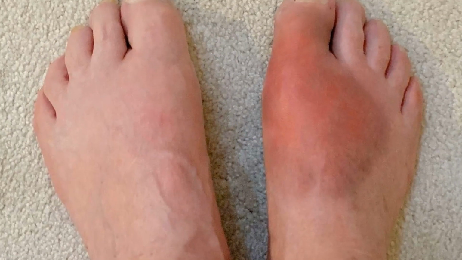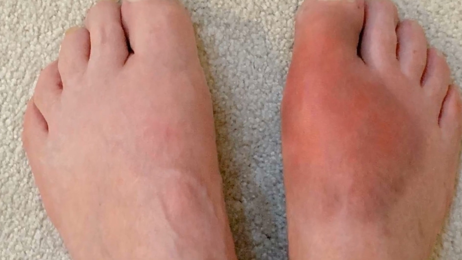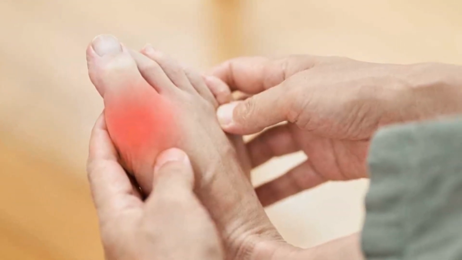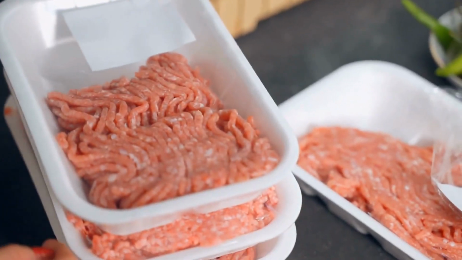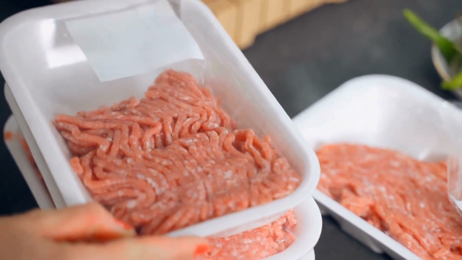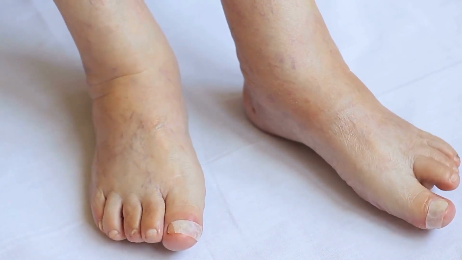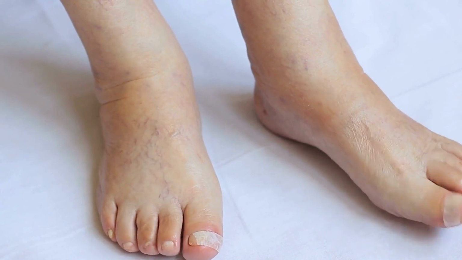The crystals irritate the membrane of the joints, causing swelling, redness, heat, and intense pain. Gout is most commonly seen in the big toe, but can also affect other joints such as the ankles, knees, and fingers. In simple terms, consuming purine-rich foods can increase uric acid levels in your blood, potentially causing crystals to form in your joints and triggering gout, a type of arthritis that causes significant joint pain and swelling.